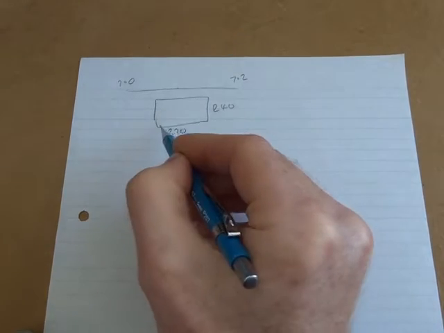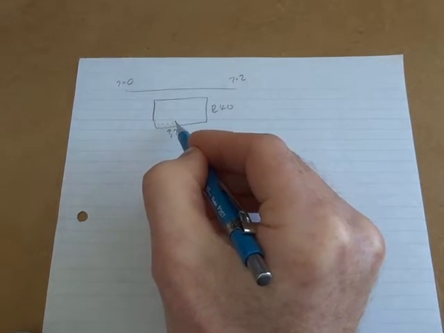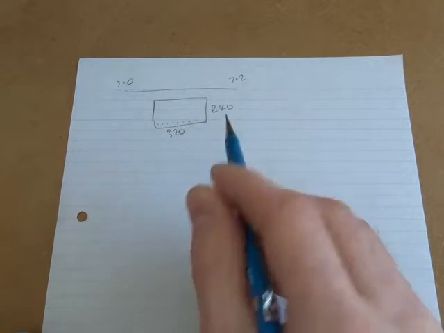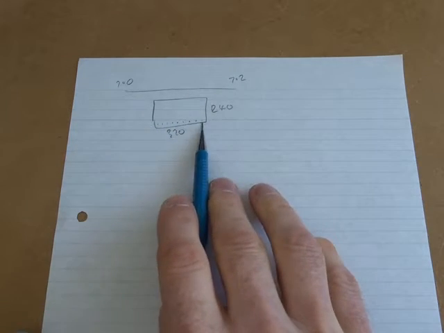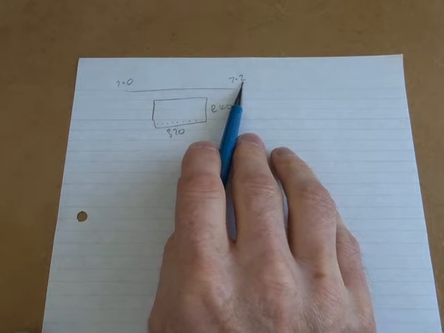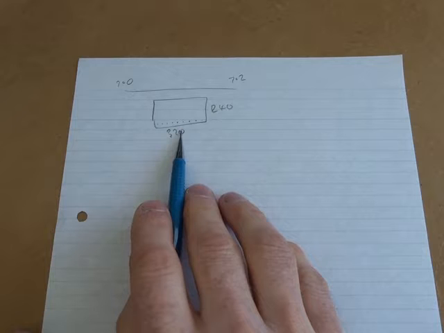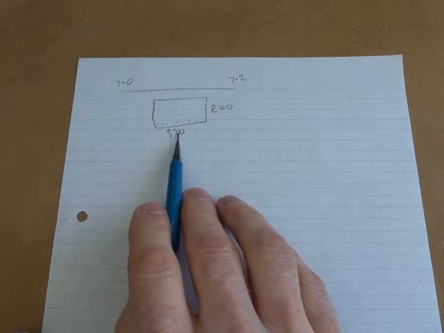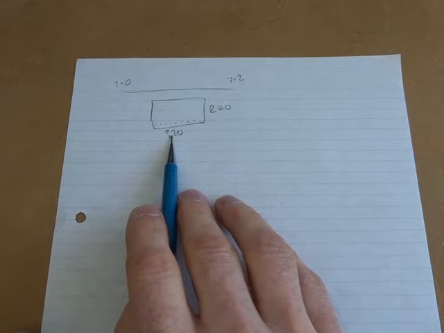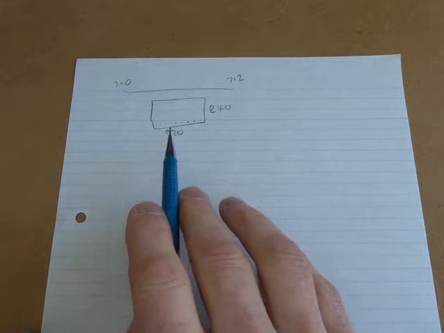So if I've got 320 pixels here, there's really no way that I can display 200 kilohertz worth of information over 320 pixels. The resolution is going to be way too low. It's not going to be good enough.